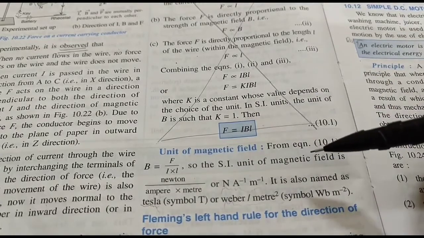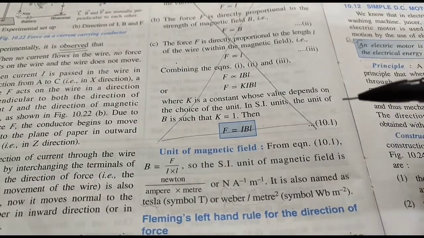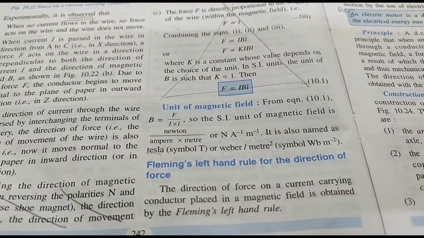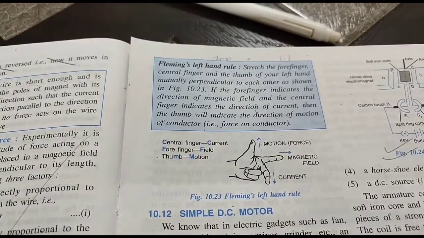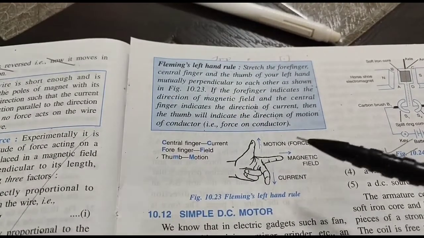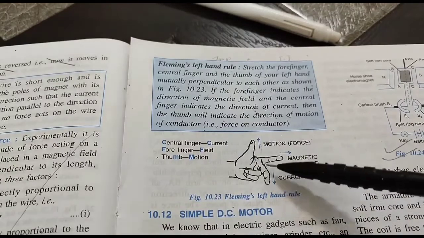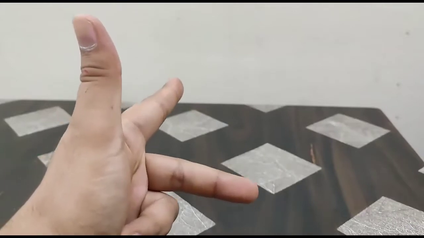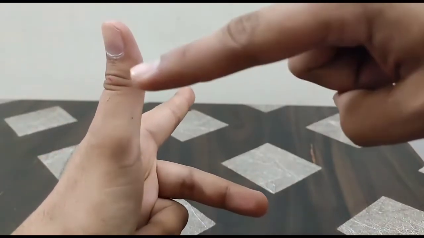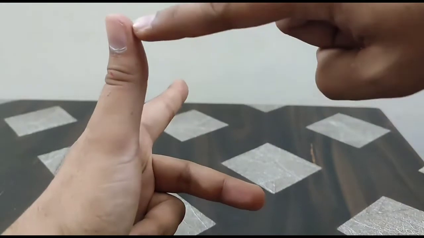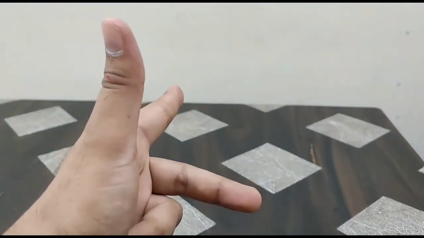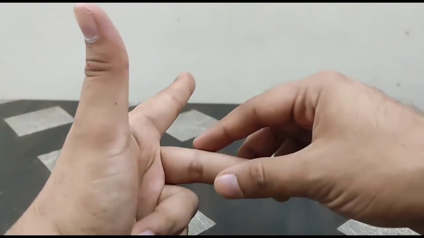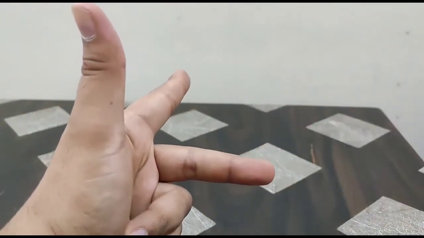But how would we know in which direction does it move? Well, that is given by Fleming's left-hand rule for the direction of the force. So the Fleming's left-hand rule states that if your thumb, your forefinger and your middle finger, central finger, are mutually perpendicular to each other, like this, left hand, and if the thumb represents the motion of the conductor, the forefinger represents the magnetic field, and the central finger represents the current.